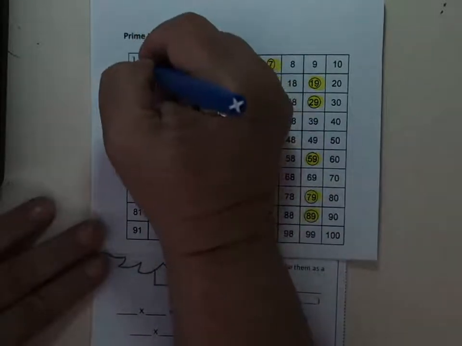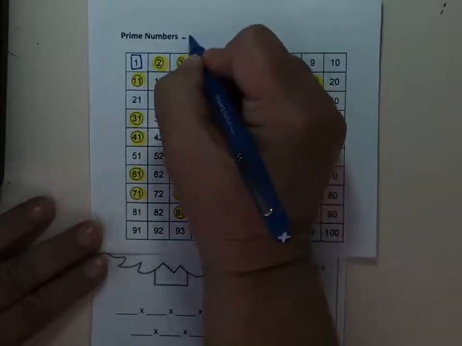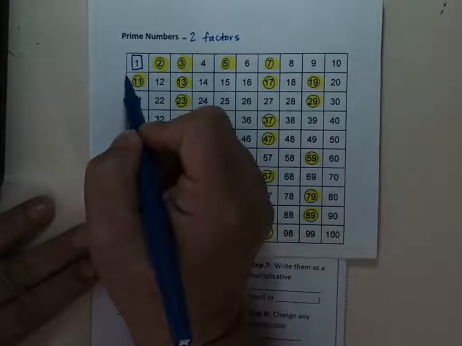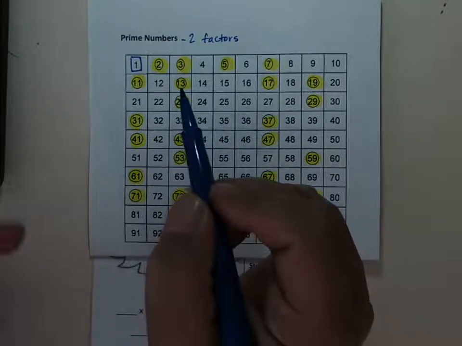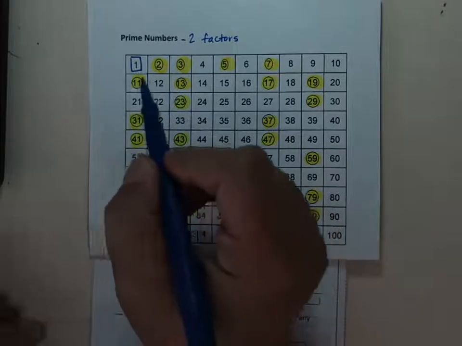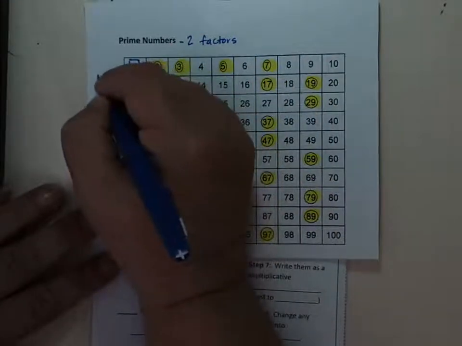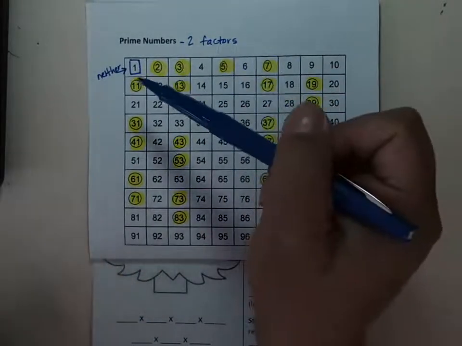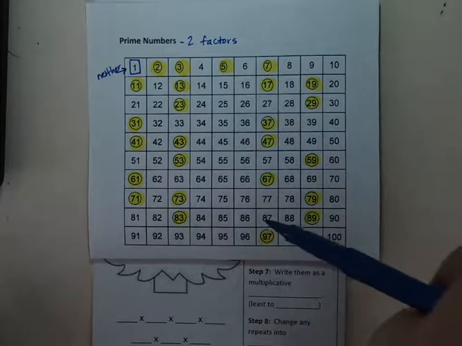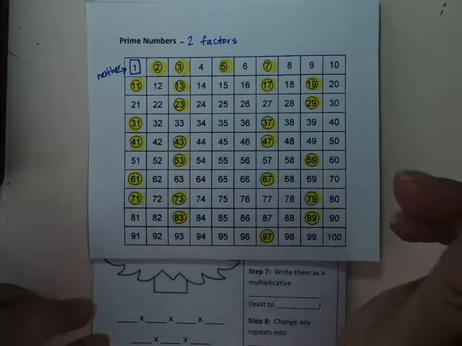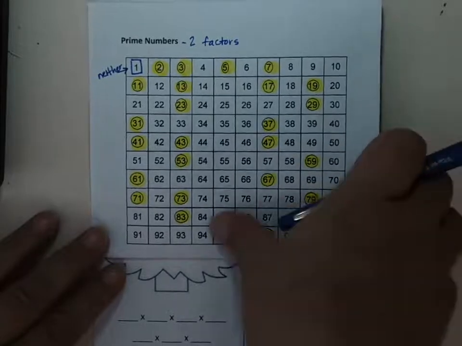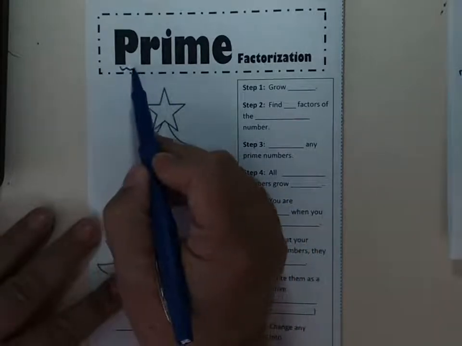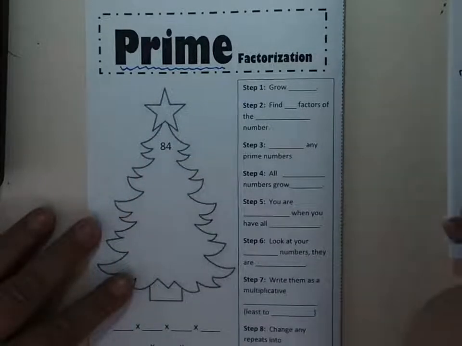Number 1, okay, let's go back a little bit. Prime numbers have two factors, 1 and itself, right? The number 1 only has one factor because 1 times 1 is still only one number. So number 1 is neither prime nor composite. It's still on here, but it's neither prime nor composite, but all the other ones that are not highlighted are called composite numbers. So you're going to need to know these for when you do prime factorization, because prime factorization is all about prime numbers, okay?